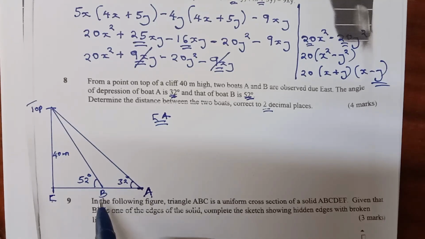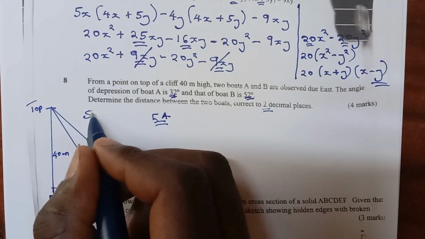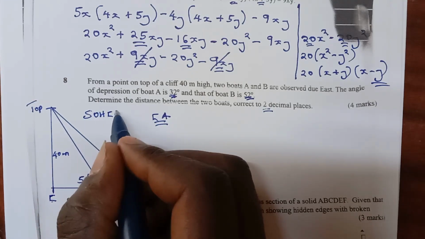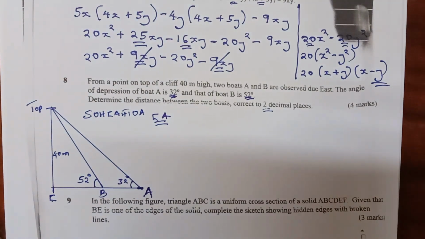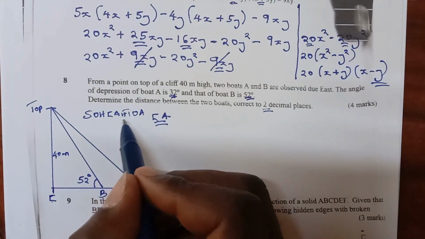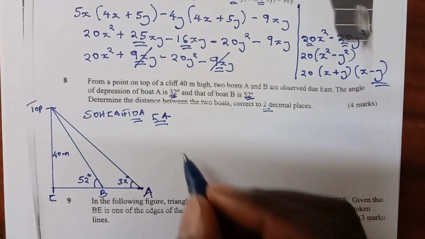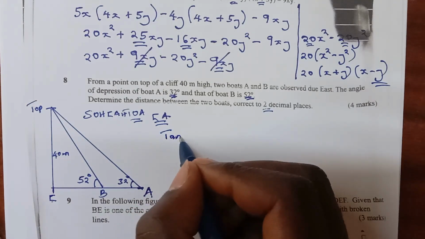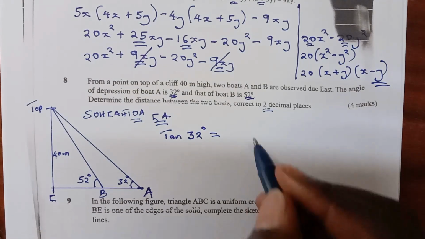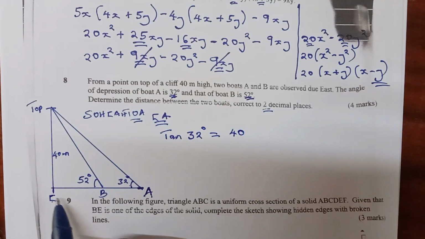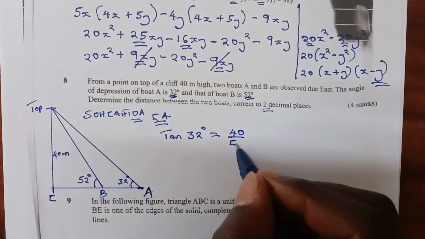So using trigonometry, that is SOHCAHTOA, we can see that we have an angle, we have the opposite side, and we are looking for the adjacent side. So opposite and adjacent, we are going to look at tangent. The tangent of 32 degrees is going to be the opposite, which is 40, over the adjacent, which is the side CA.